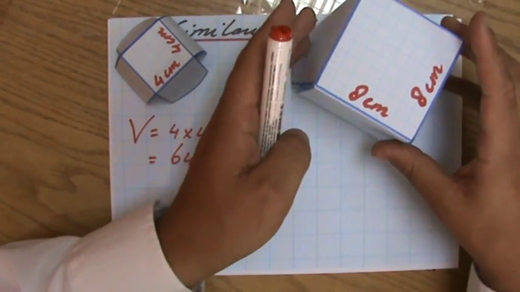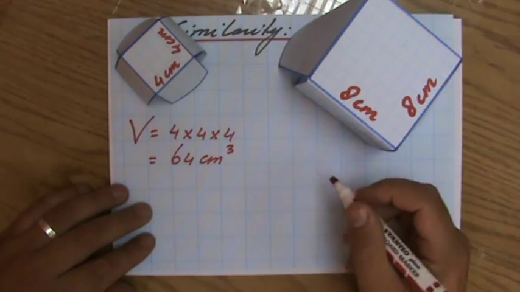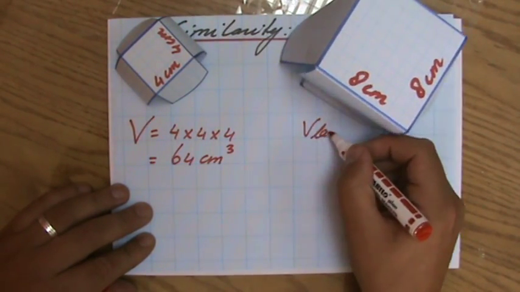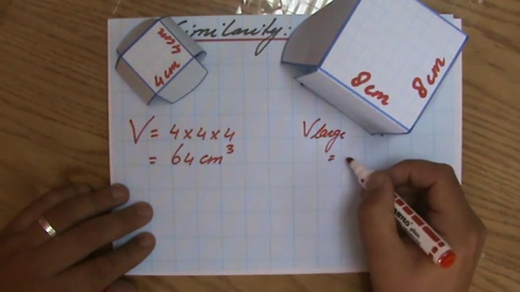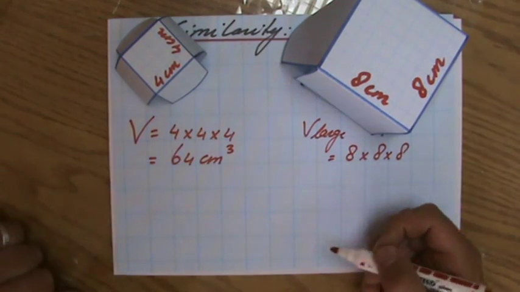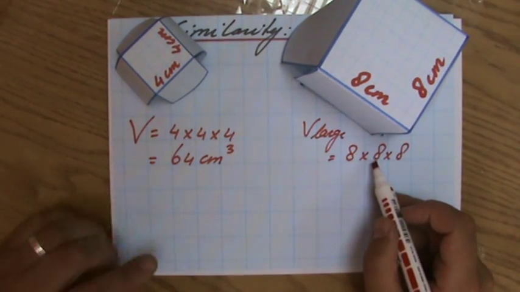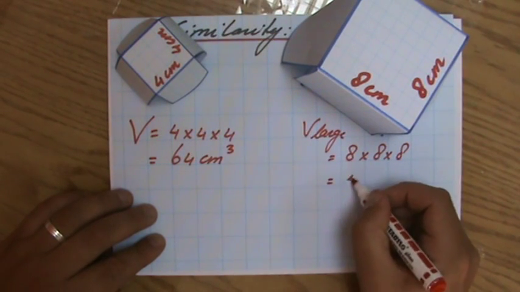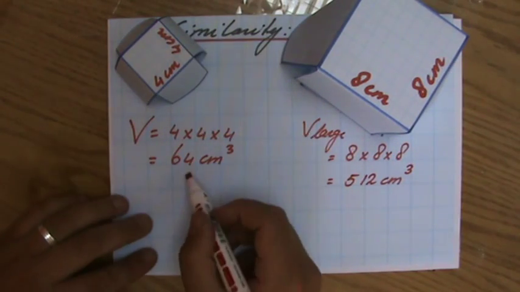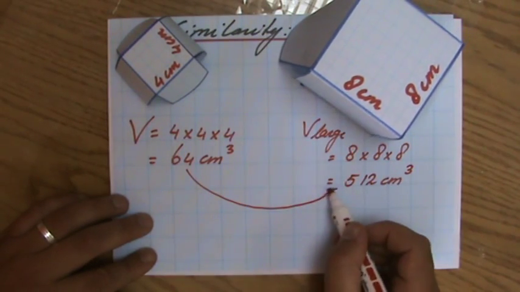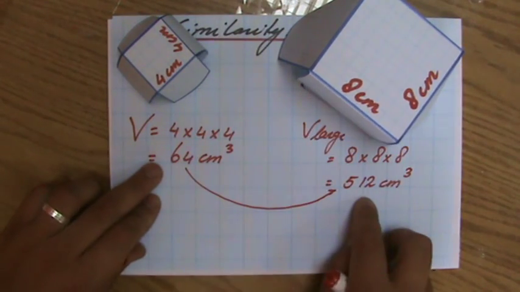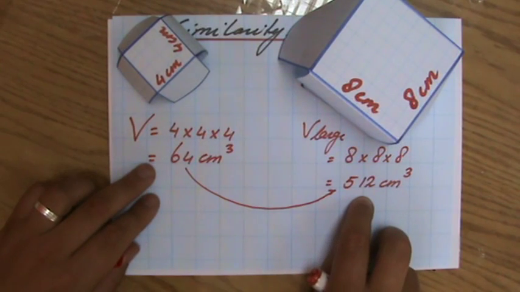I'm going to put the larger cube here, and I'm going to find its volume. So V large is going to be, well, also length times width times height. 8 times 8 times 8: 8 squared is 64, times 8 is 512 centimeters cubed. And as you can see, if the scale factor is 2, you cannot just simply multiply the volume by 2 to get the new volume. It doesn't work like that.